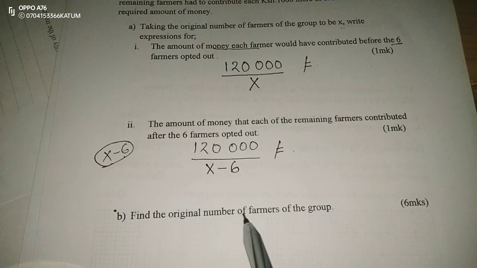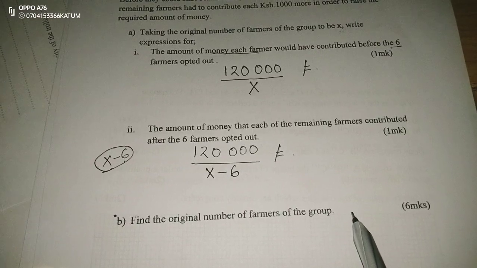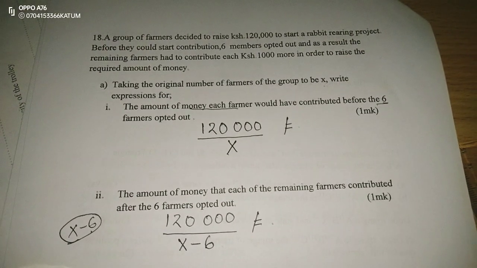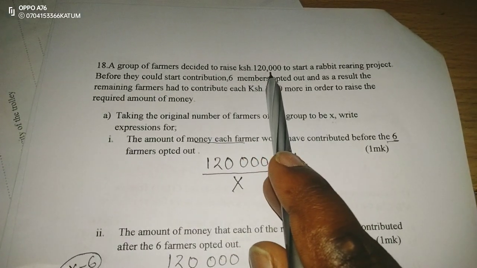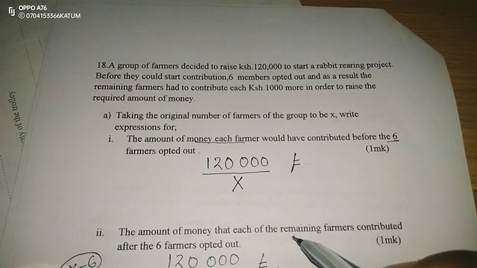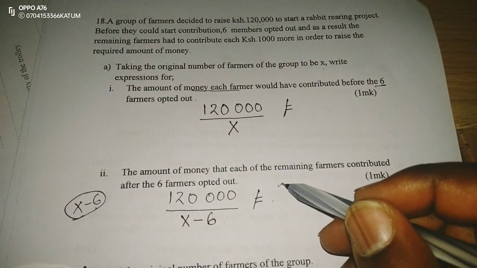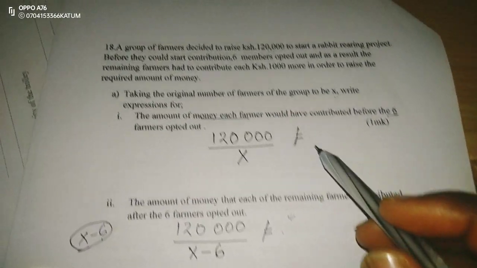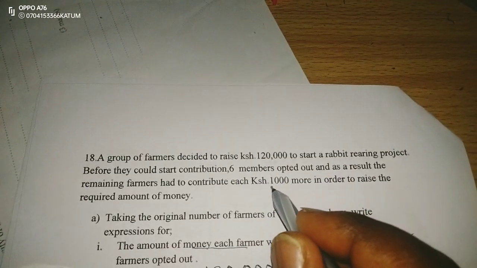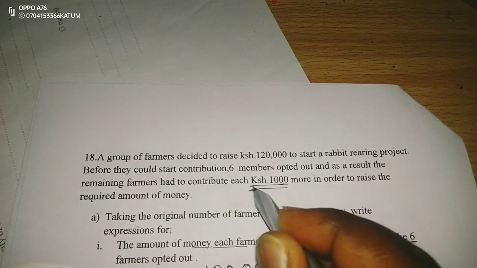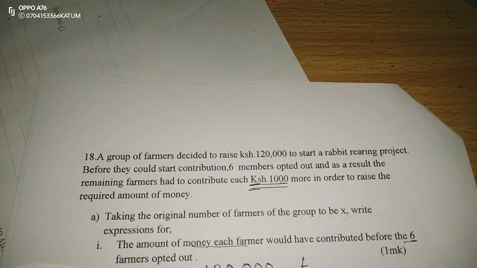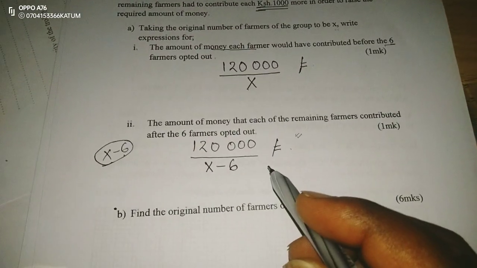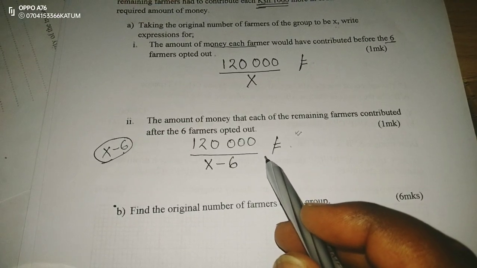Then we are told to find the original number of farmers in the group. In other words, we are finding the value of X. We should know that the group decided to contribute this per member originally, and this one when 6 members opted out. This opting out has led them to contributing 1,000 more. So the difference between what a member is contributing now and what a member could have contributed is just 1,000, and the amount they are contributing now is greater.